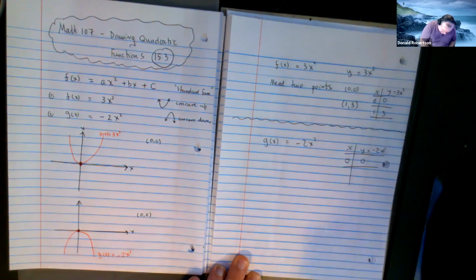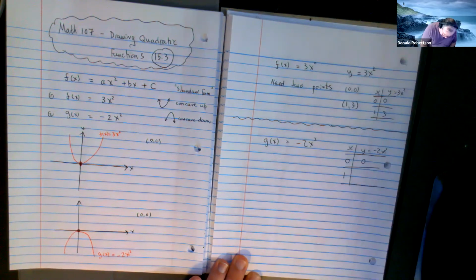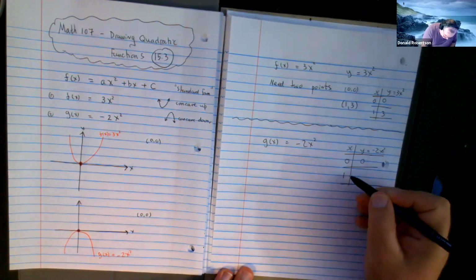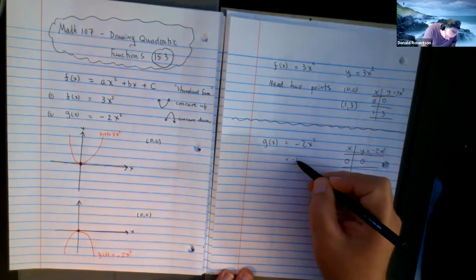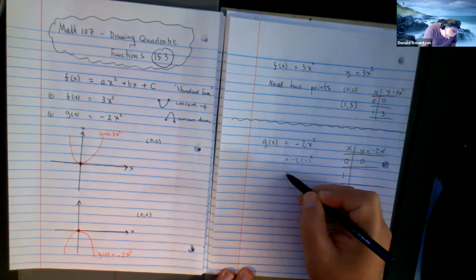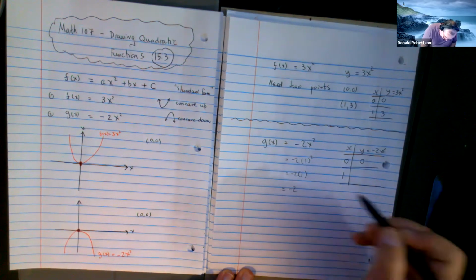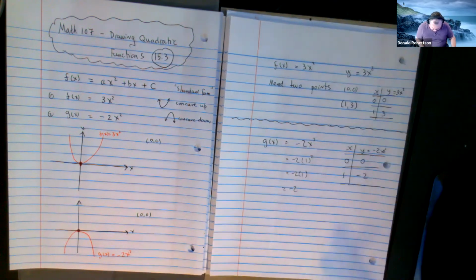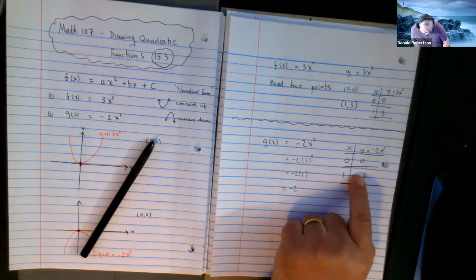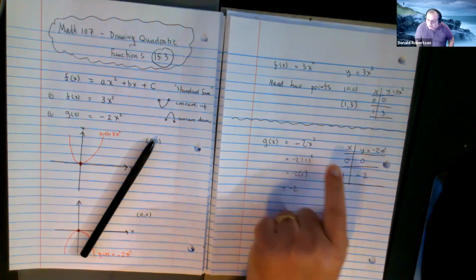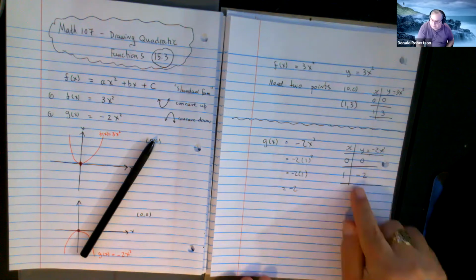So there's my favorite point. And why break a good habit when it's working? Maybe we could choose 1 again. Negative 2 times 1 squared is negative 2 times 1, because 1 squared is still 1. And that gets me the number negative 2. So here are the only 2 points I need to sketch this quadratic in WebAssign. I just need to know the origin and one more point.